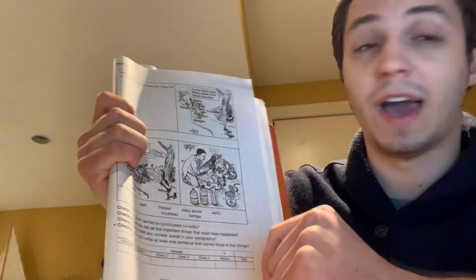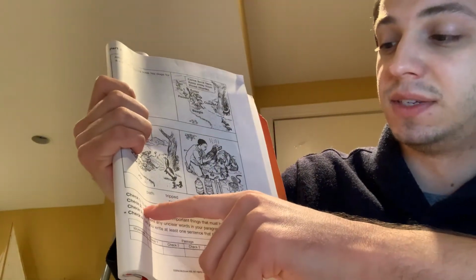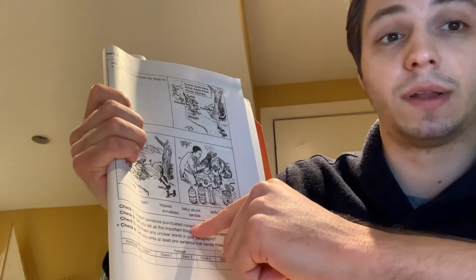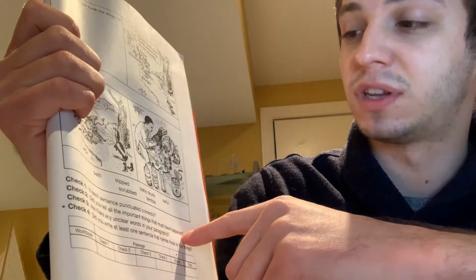And also, we have 4 checks to go over. So check 1 asks us, is each sentence punctuated correctly? So don't forget, when we're starting a new paragraph, we need to indent. Every person's name needs to be capitalized. We need to start each sentence with a capital letter and end each sentence with a period or some type of punctuation. Check 2 asks us, did you tell all the important things that must have happened?